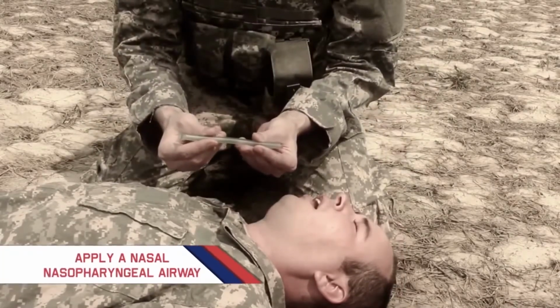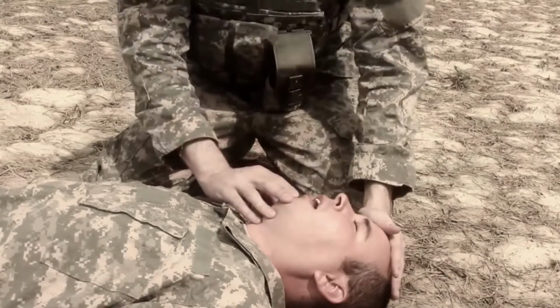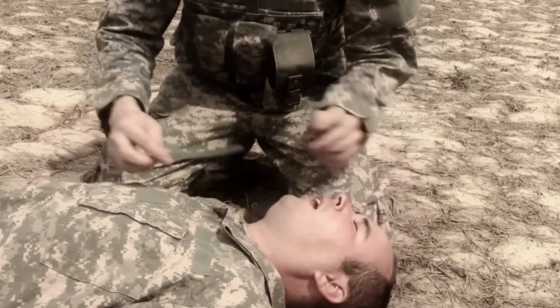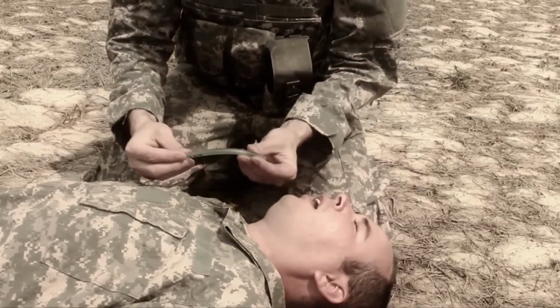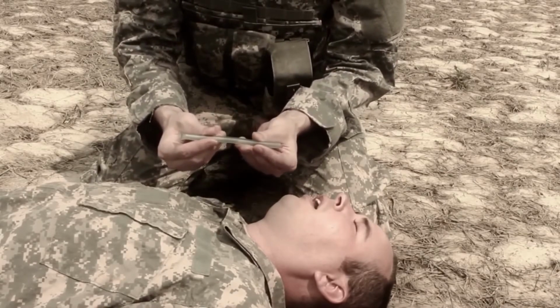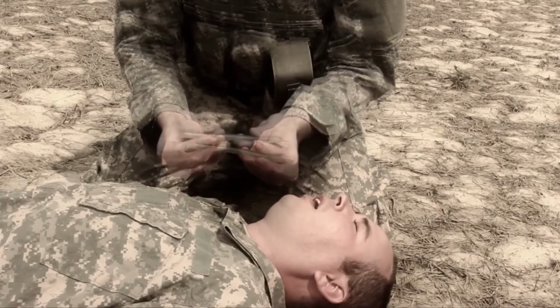Inserting a nasopharyngeal airway. If the casualty is conscious or unconscious and breathing on his own, count the number of respirations for 15 seconds. If the casualty's respiratory rate is less than 2 breaths in 15 seconds, insert a nasopharyngeal airway and place the casualty in a recovery position. Also take this step if the casualty makes snoring or gurgling sounds.